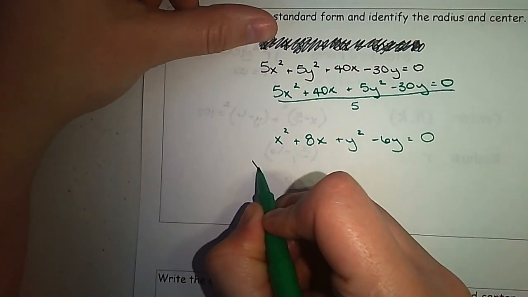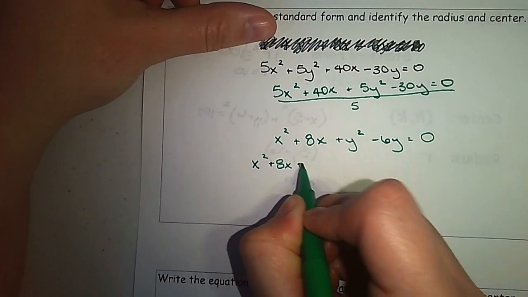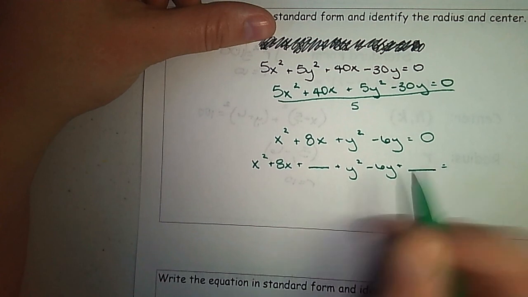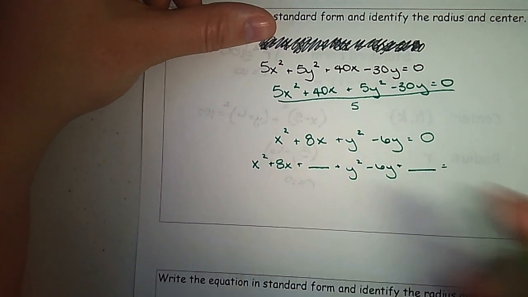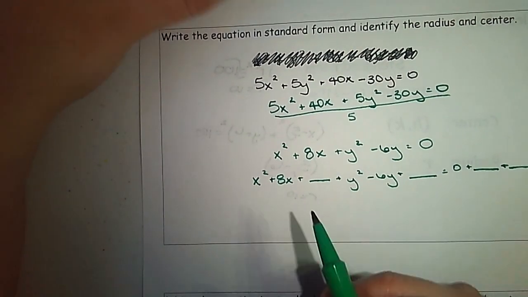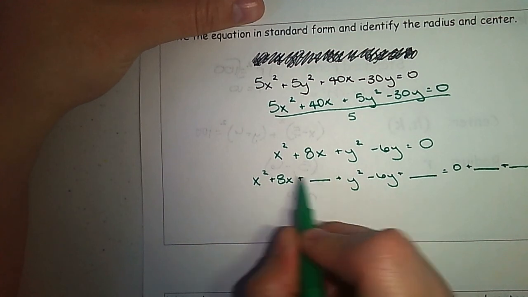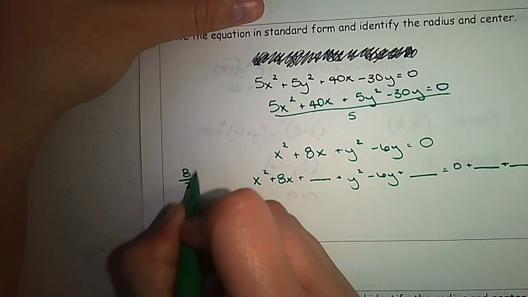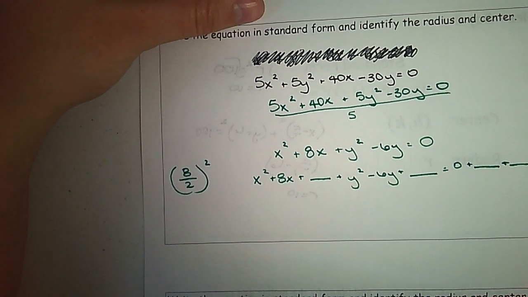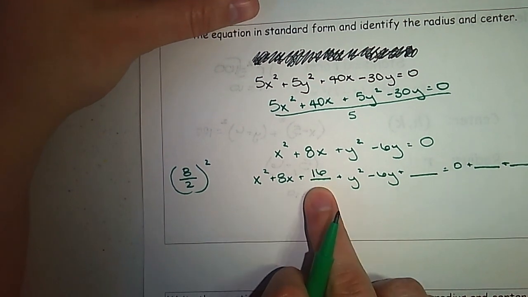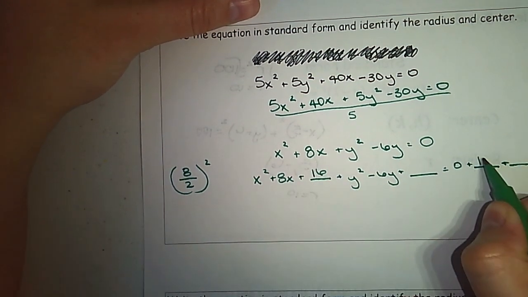So I'm going to go ahead and rewrite this with my spaces in there. And notice I'm adding 2 things to this left-hand side, so I also have to add those same 2 things to the right-hand side as well. All right, so let's go ahead and do this. For our x's, first thing we need to do is divide that linear term by 2 and then square it. So 8 divided by 2 gives me 4. 4 squared is 16. And again, this is what's going to trip you up. This is what tripped me up. Remember, if we add it to this side, we also have to add it to that side as well.